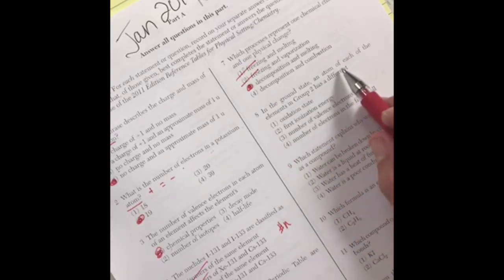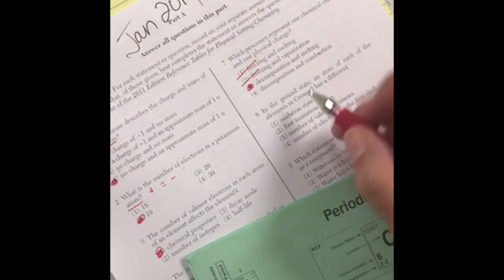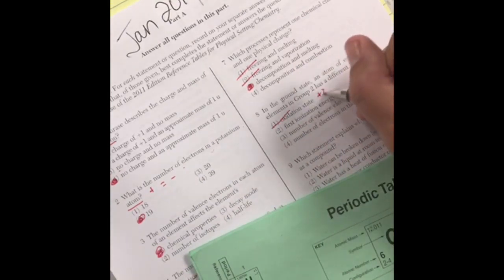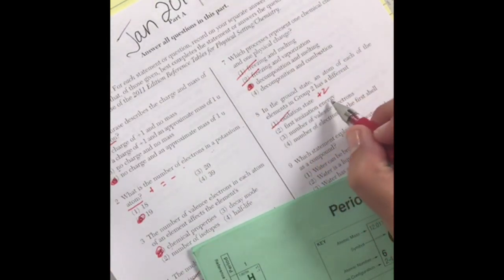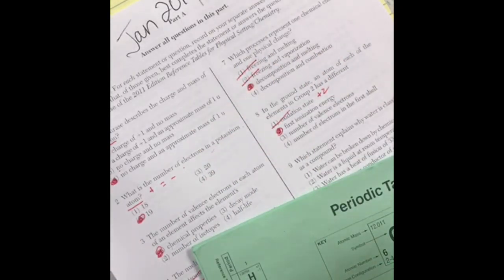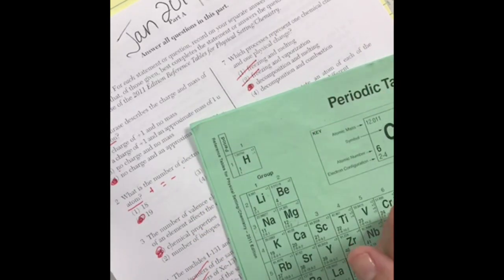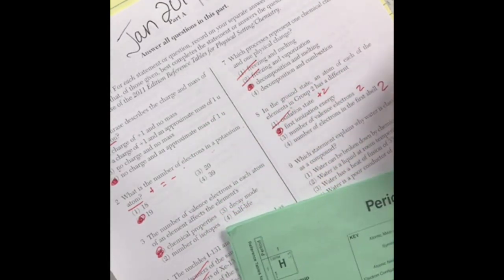In the ground state, an atom of each of the elements in group 2 has a different. Here's group 2, our alkaline earth metals. Do they have a different oxidation state? Nope, they're all +2. Do they have a different first ionization energy? Yes. Ionization energy is the energy you need to pull away the outermost valence electron. As you go down the group, the ionization energy decreases because the atoms are getting larger. The valence electrons, they all have 2, and the number of electrons in the first shell, they all have 2.